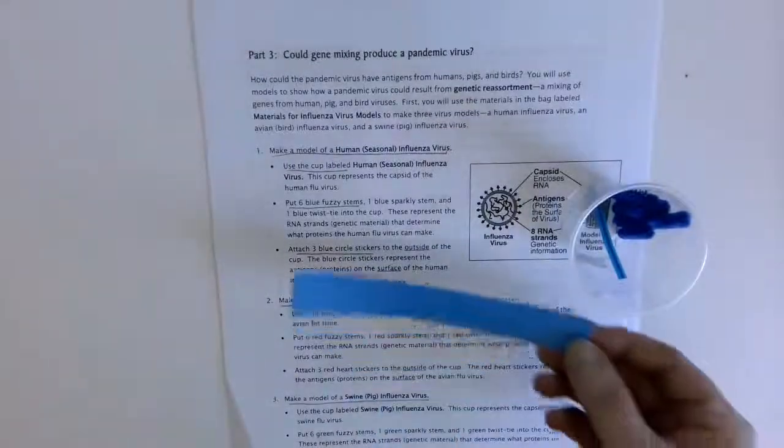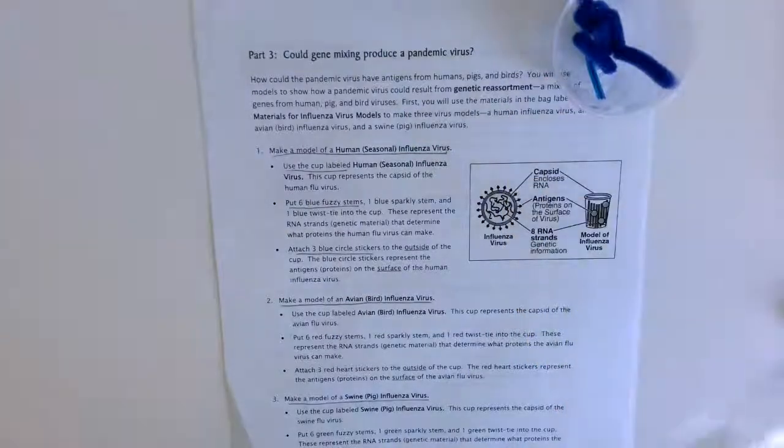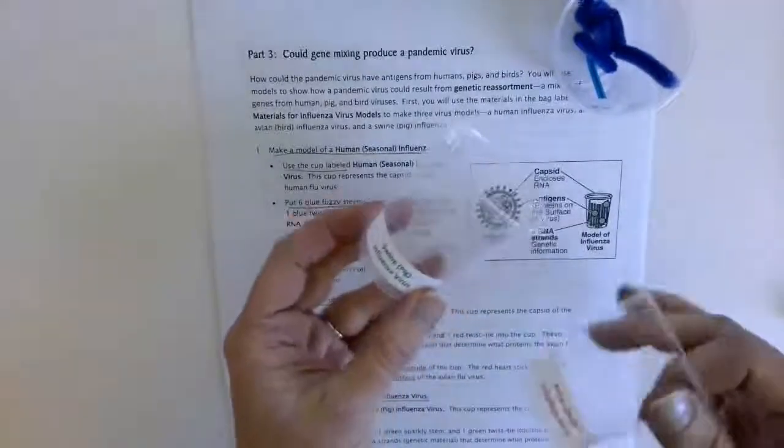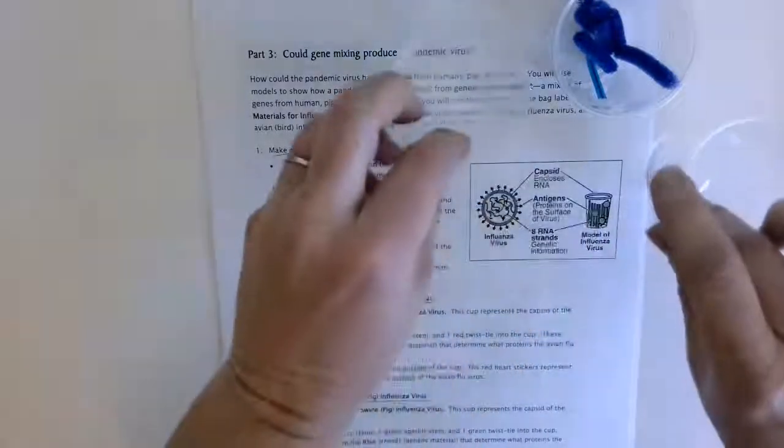Then it also has some sticker strips that you will be applying to the outside of the cup. You're going to be doing that for humans. You're going to be doing that for the pig, the swine, and the bird, the avian. And you're going to build a model here of the illness.